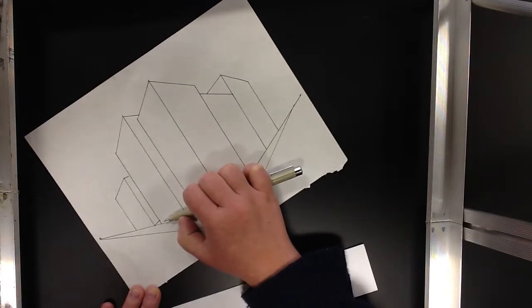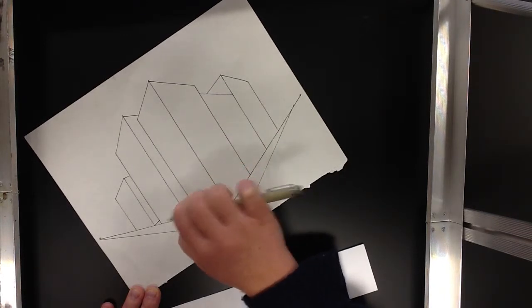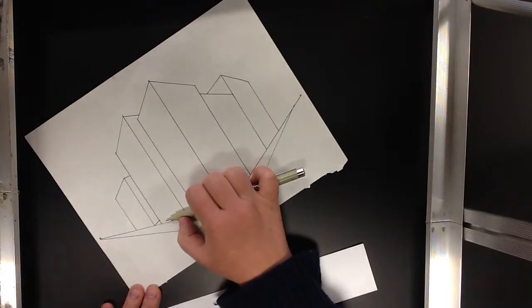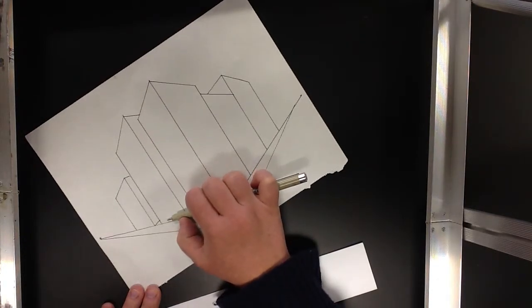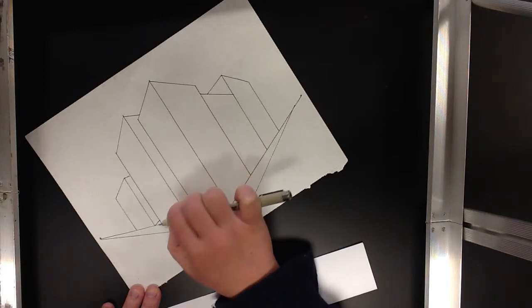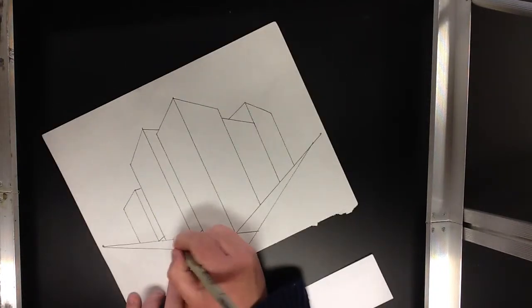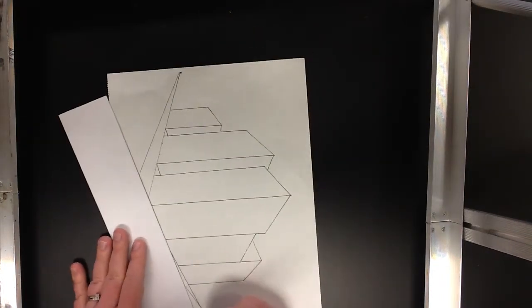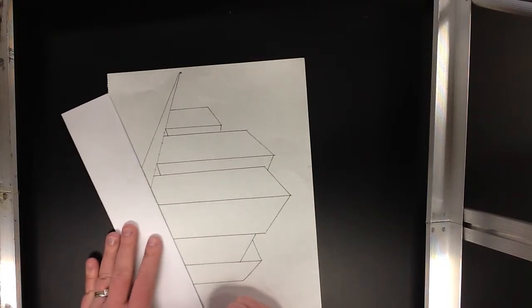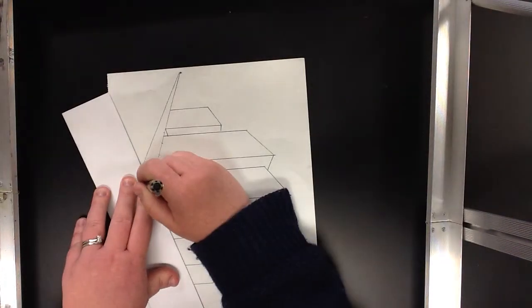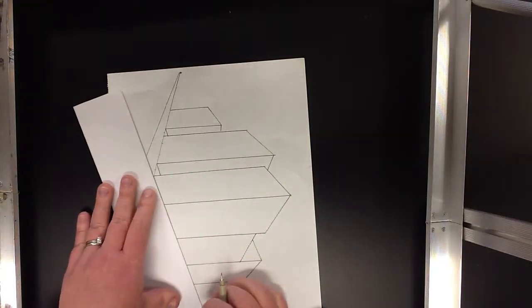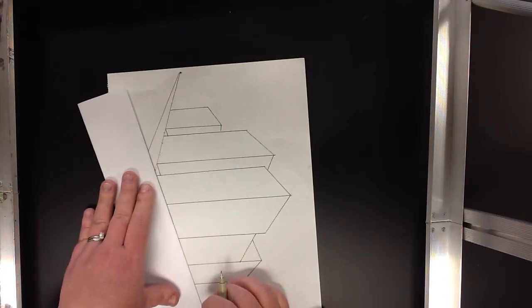And I'm not going to go all the way back for the sake of time, but that gives you sort of an idea of what we're doing here. Like that. So then each one of these marks here that I've made, I'm going to connect that to the opposite vanishing point, this way. And that will make sure that it goes at the right angle.